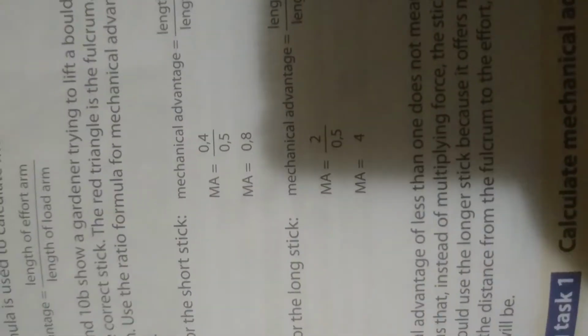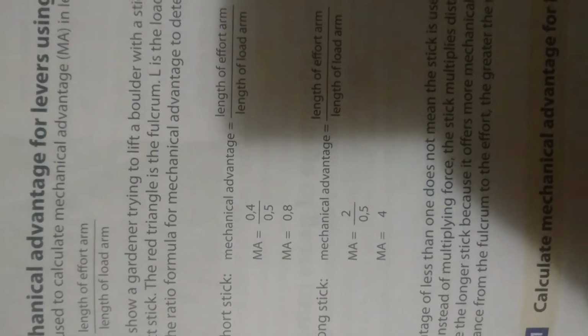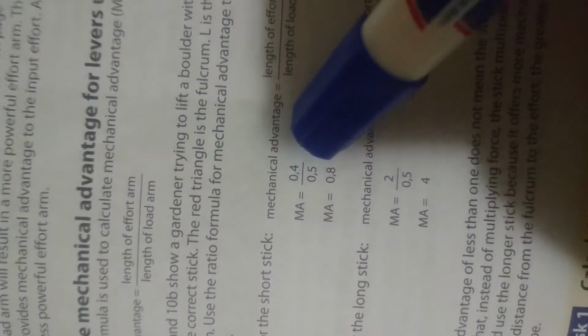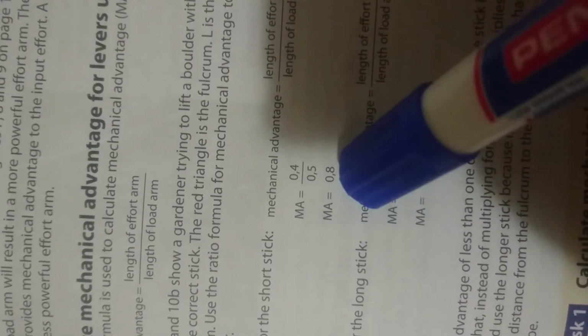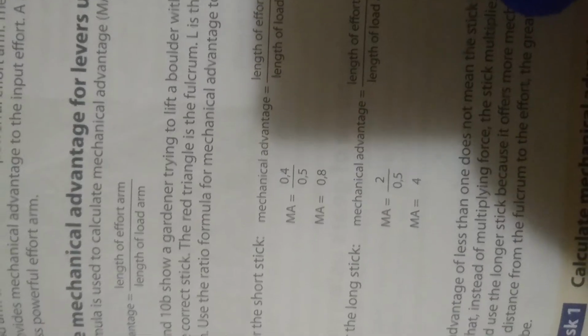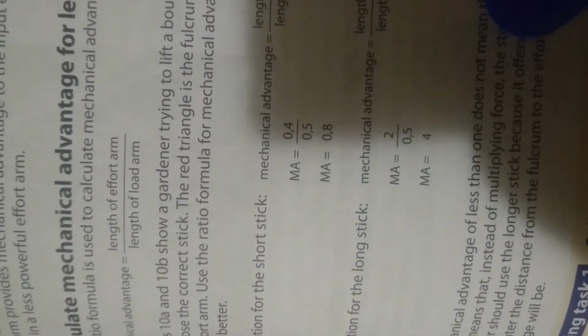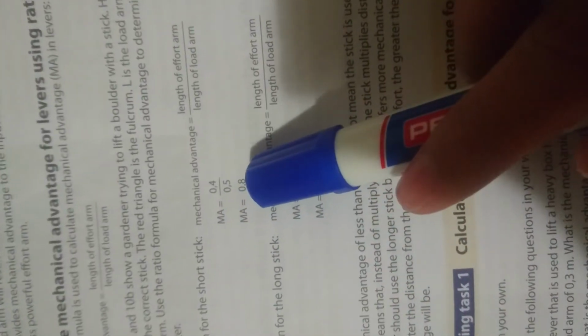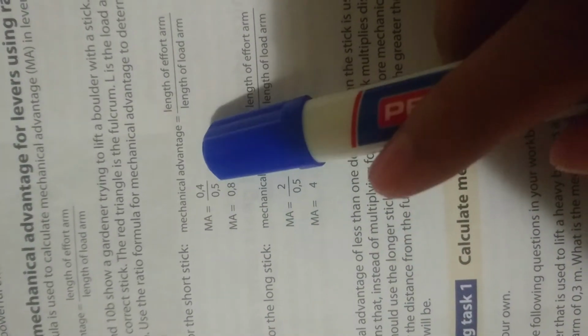You will do this calculation. You will be allowed to use a calculator and you will see that your answer is 0.8. That is your mechanical advantage. As you can see, the mechanical advantage is less than 1, because 0.8 is less than 1.